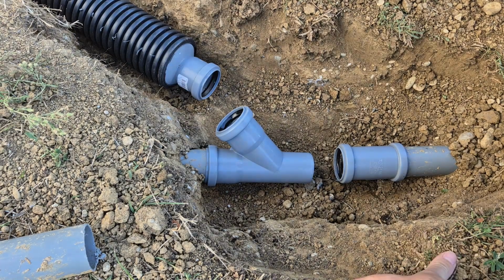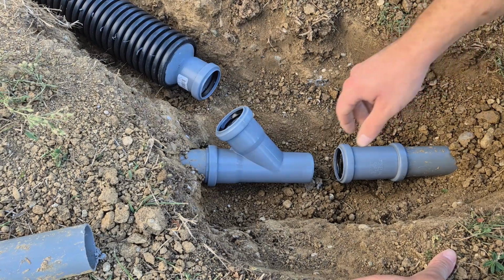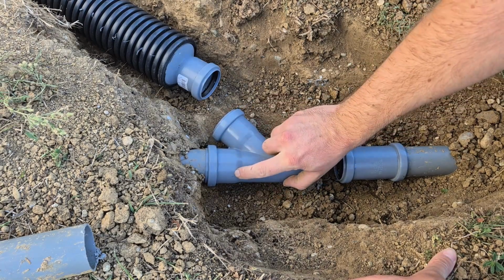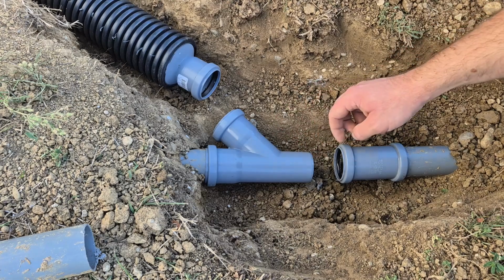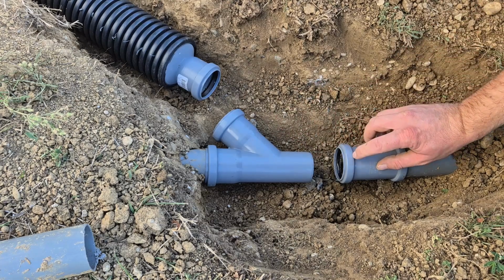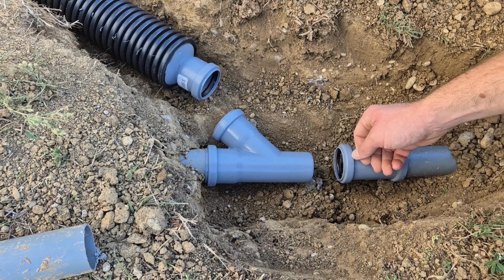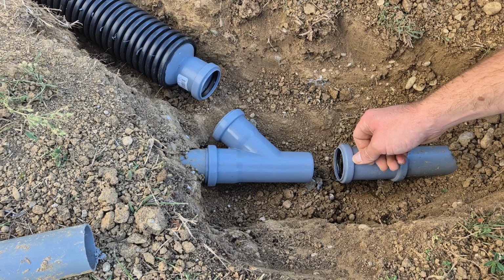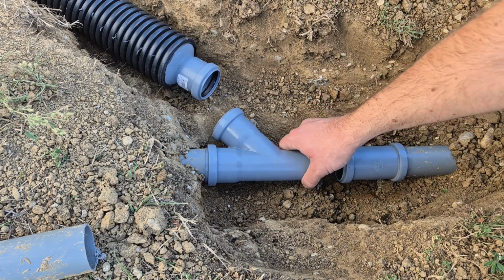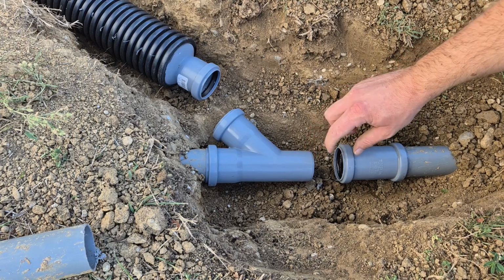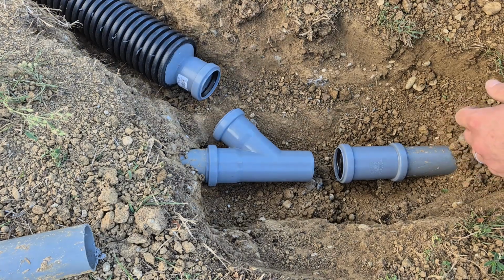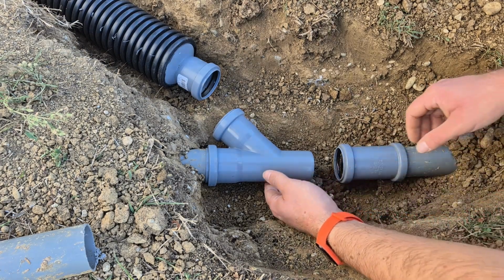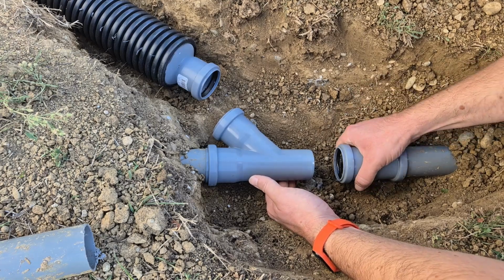Now let's see if I did all that correctly. So basically this part is all the way in, let's say until about there. This pipe came where the rubber starts, so about there. So it means that I have this much to couple these two, which I think it will be perfect. So what I have to do is slide this one back.